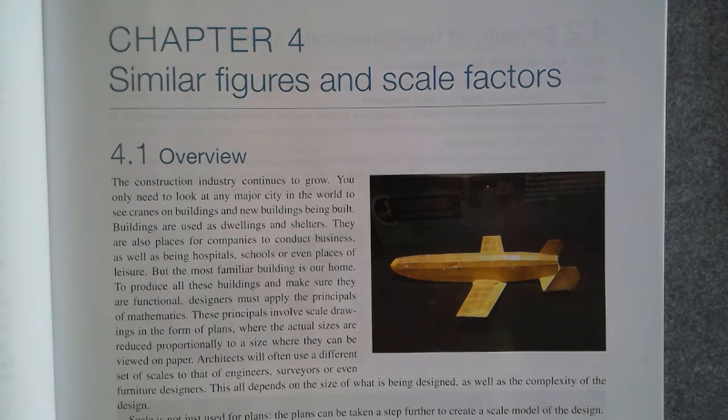Hi everyone, today we're going to do chapter 4.1 and 4.2 of your textbook, Similar Figures and Scale Factors. So if you can turn to your textbook, page 133, and pull out your notes that I have on the Andy page, we can get started.